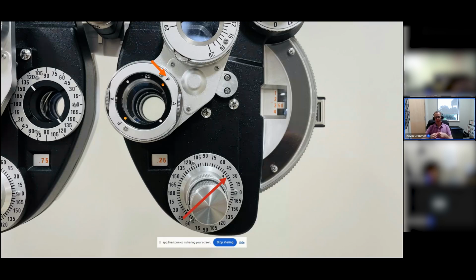And if they get the red dots, then you're going to subtract plus cylinder power. So a little confusing, very confusing, I know. The best way to do it is to try it out and practice, especially practicing with someone who is a good refractionist and can use the Jackson cross.